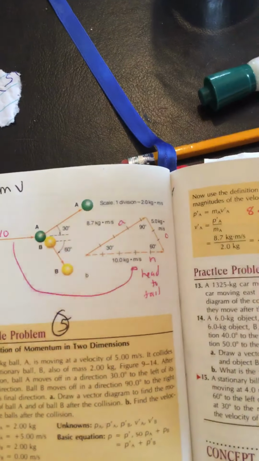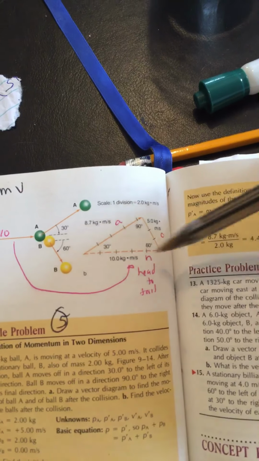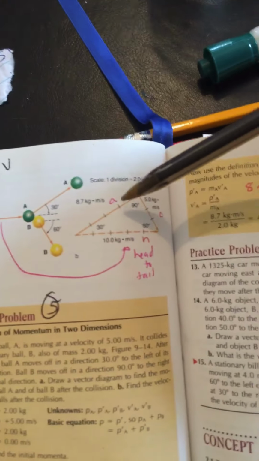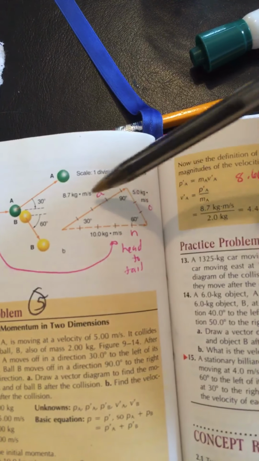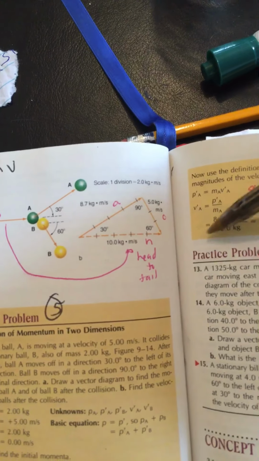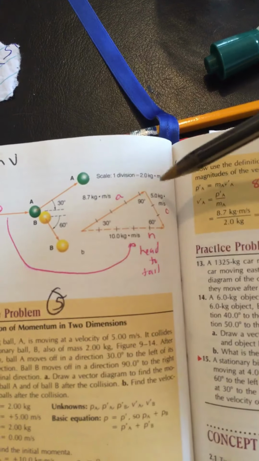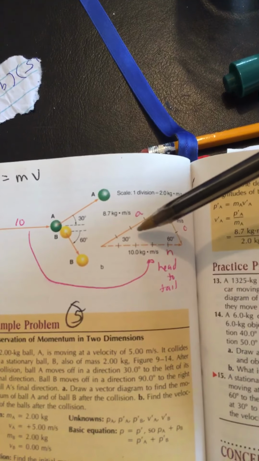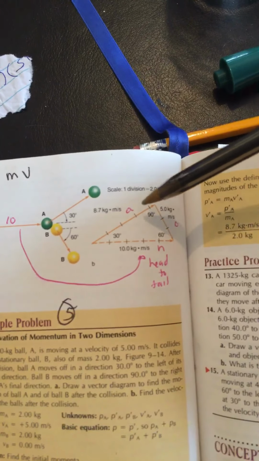I know that my original vector coming down here is 10, and I want to find out what these other two are. That's the next part of the problem. So I have the angles, and I can use this angle of 30 and my trig functions to solve these two.